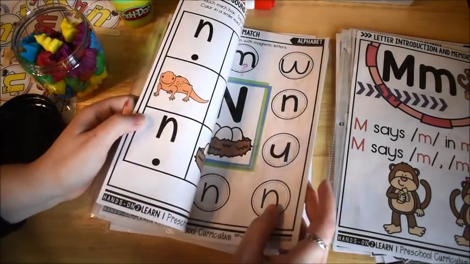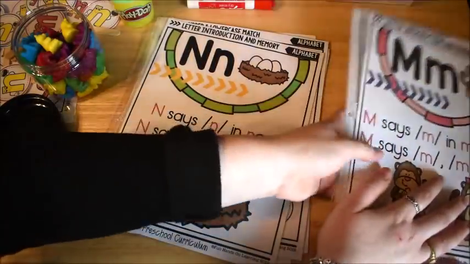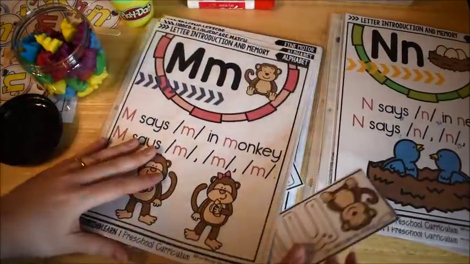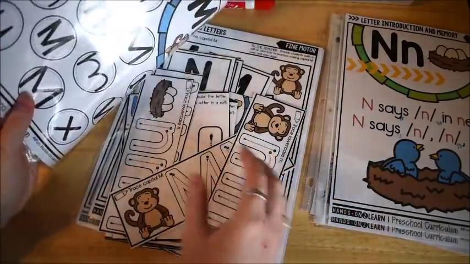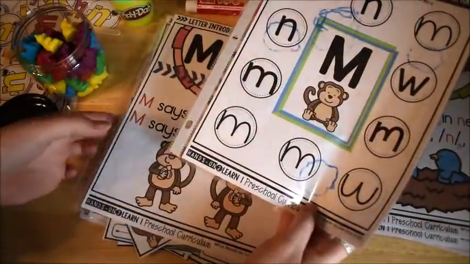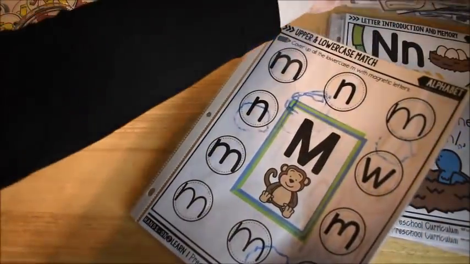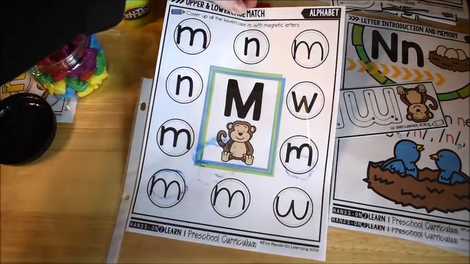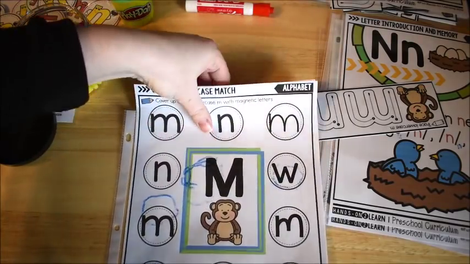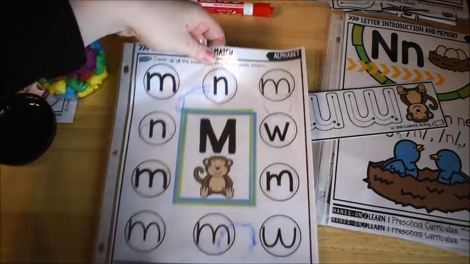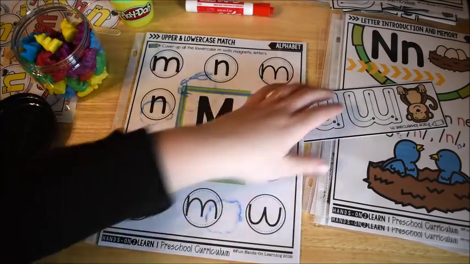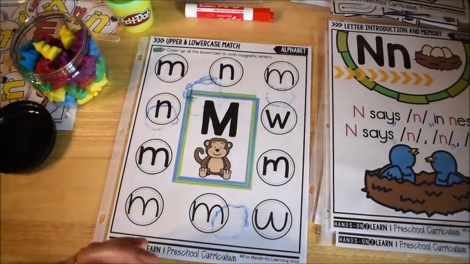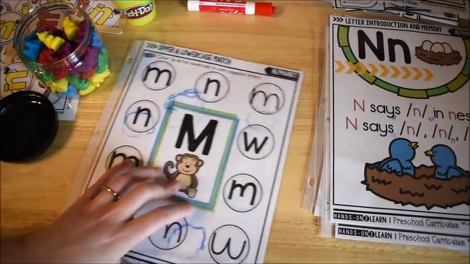Okay, so some other things to show you that go along with practicing the sounds in basic form. Here, I'll pull this one out. Some of these I have slipped into plastic pages, as I told you, and some of them have some dry erase marker on them that I have not erased, so just ignore that for just a second here.